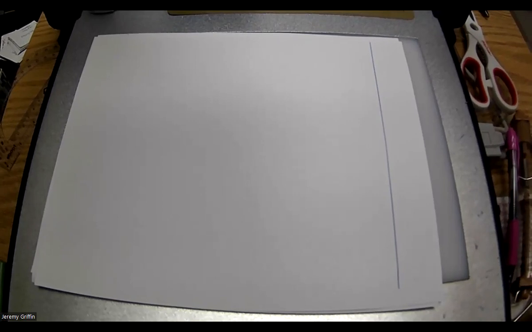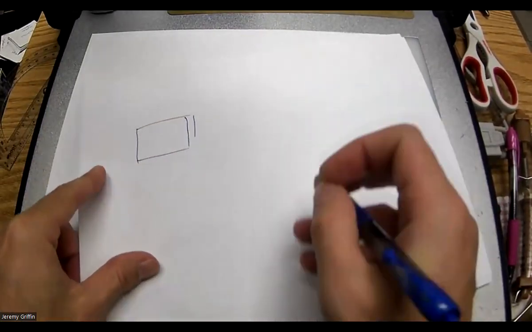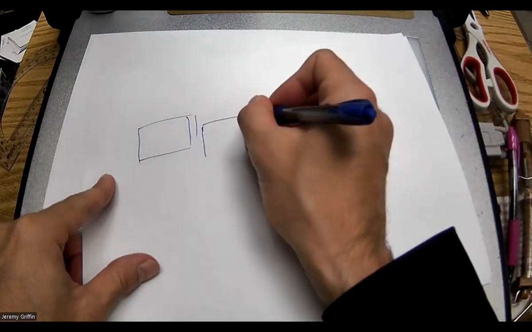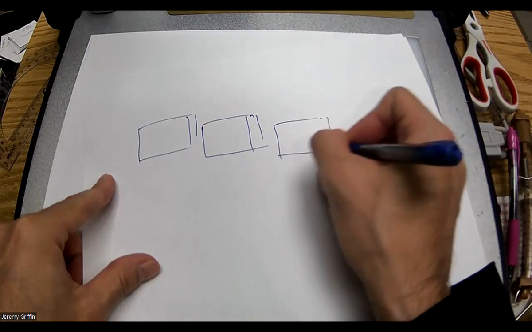I'll put the screen back over here. Just in case you still aren't quite sure how it's coming together, this page in front of you right now with that margin on the right side could be your page. And then here are classmates' pages. They all have margins on the right side.